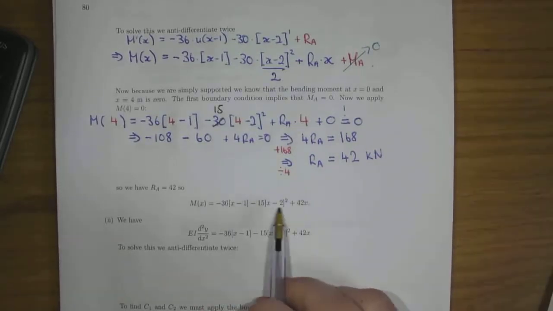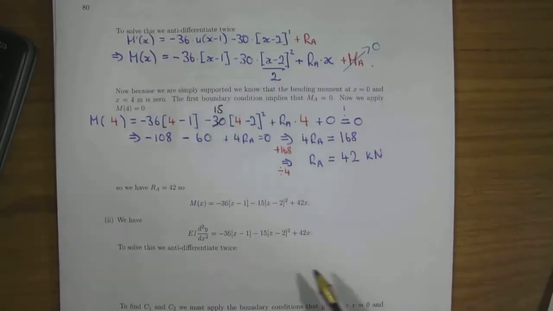And if we wanted to find the bending moment at any point, say for example at x equal to 2, you substitute in x equal to 2, and that'll give you the bending moment at that point in terms of kilonewton meters.